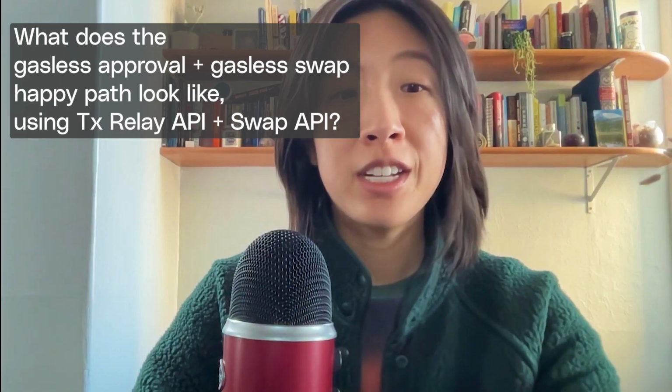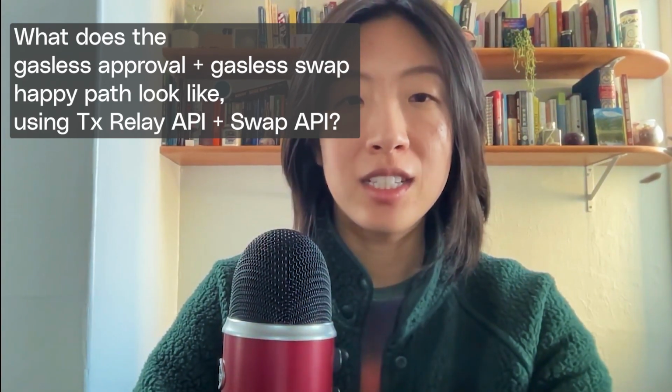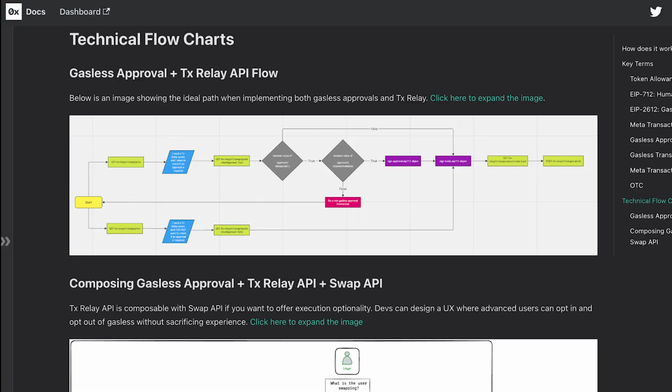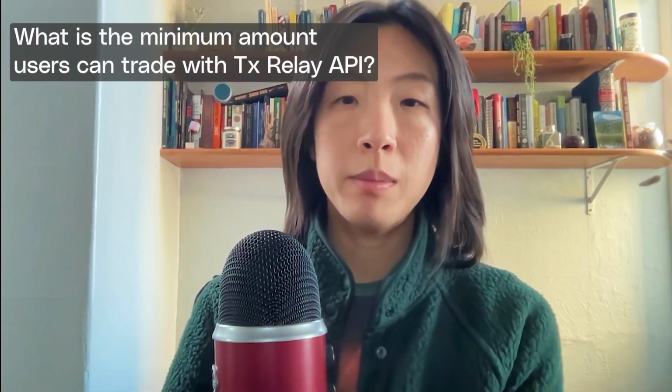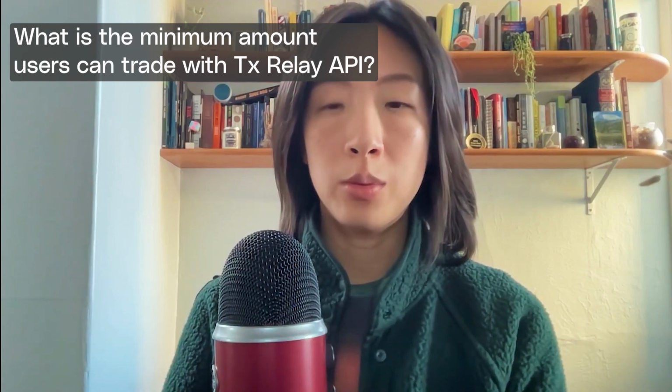All right, the next question is, what does the gasless approval and gasless swap happy path look like? So I'd recommend checking out these two flowcharts that are linked in the documentation under the Understanding TX Relay section. So this one here shows the path for implementing the gasless approvals and gasless swaps. And this next one here implements gasless approvals, gasless swaps, as well as shows how to handle native tokens using Swap API.